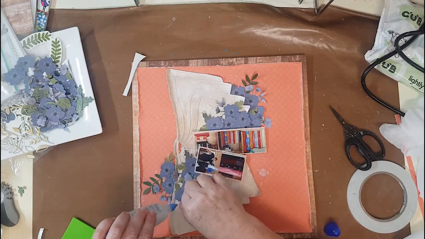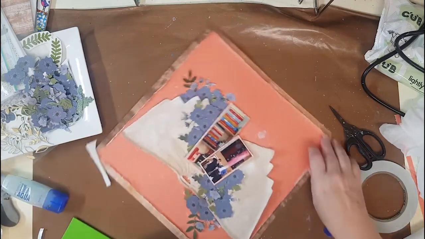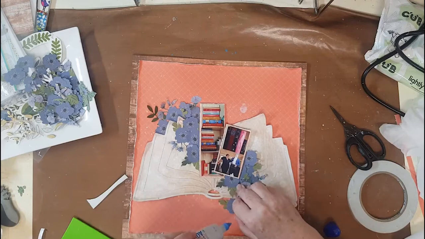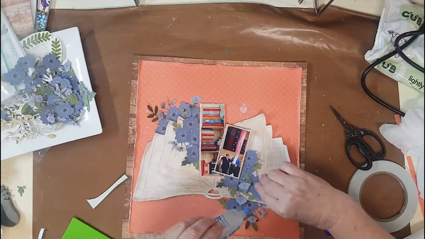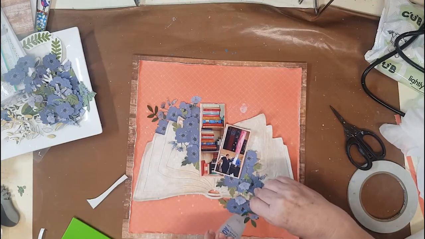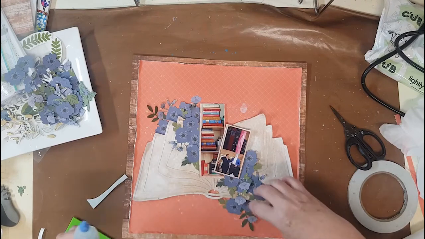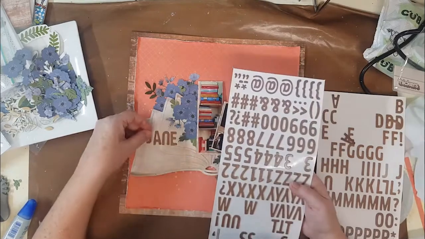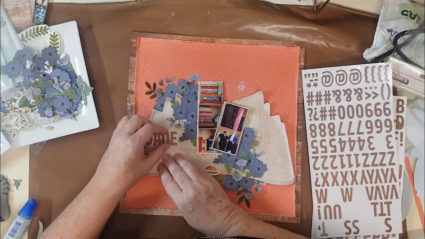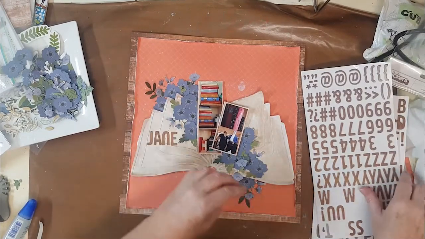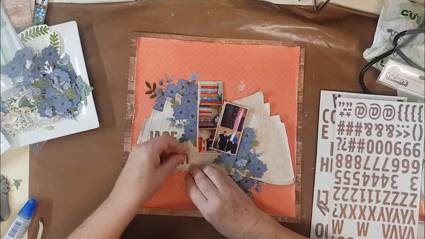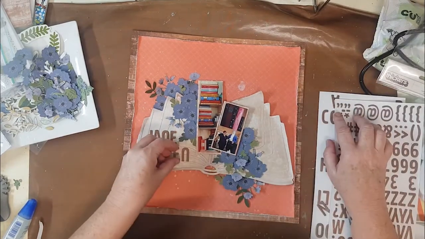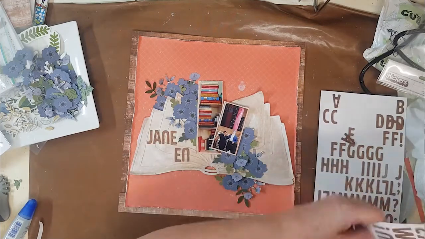So the layout, as with a lot of my layouts, I decided I wanted to give it a bit of a floral explosion. So the Jane Hatfield flowers on her patterned paper were just perfect for that. So I have fussy cut out a heap of those flowers. As soon as I got this paper, and I think it was last year I got it, I cut out those flowers, and it's been sitting in my stash waiting for me to find the perfect layout.